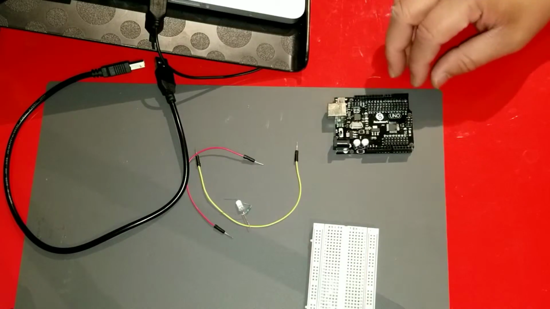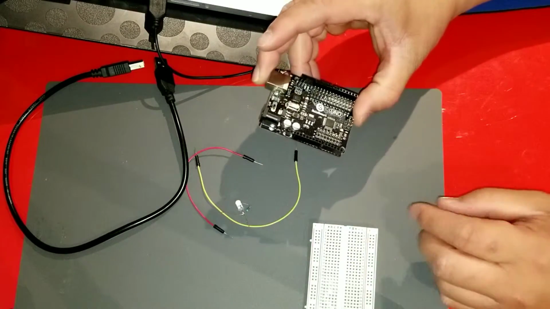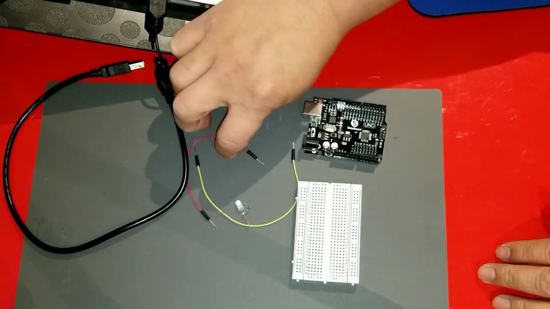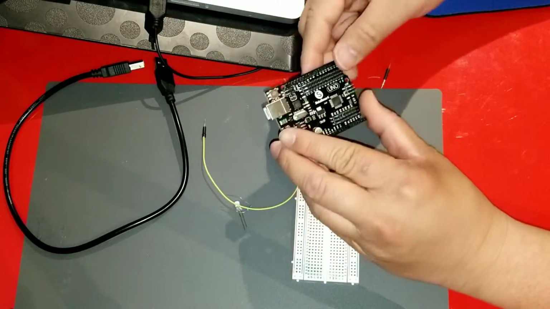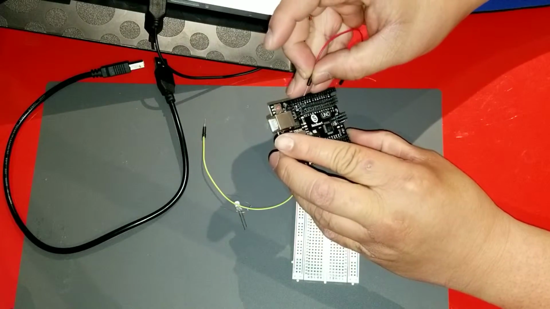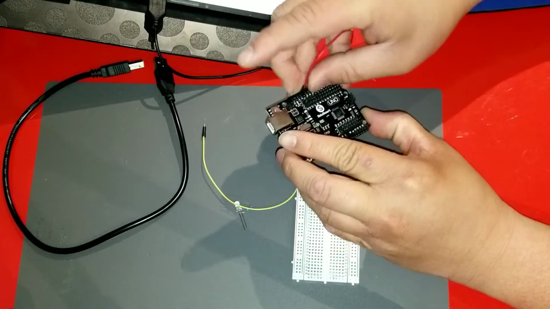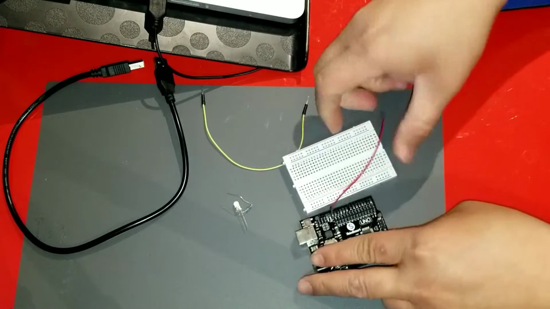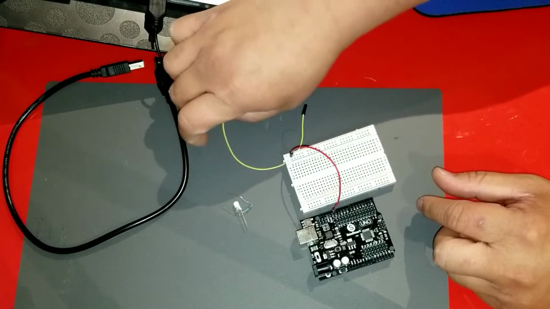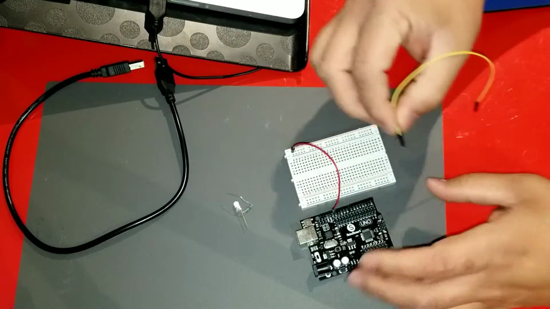I will connect the jumper or connector to pin number 13, so it will be the positive side going to the LED. So I will connect the Arduino to the breadboard, and then insert the LED.